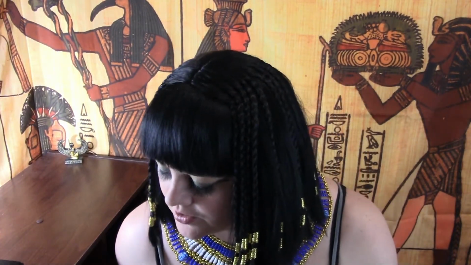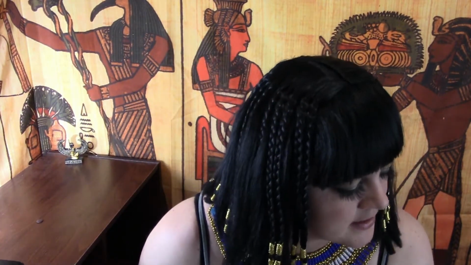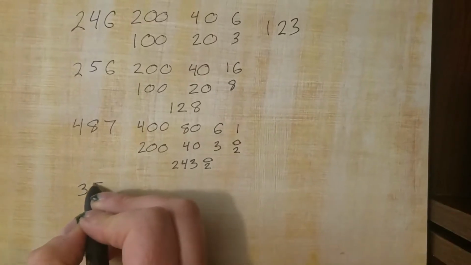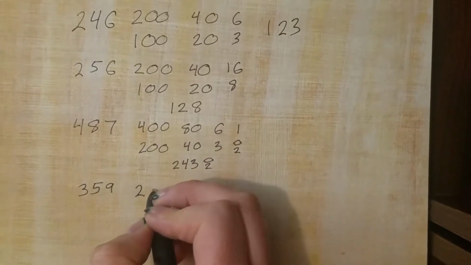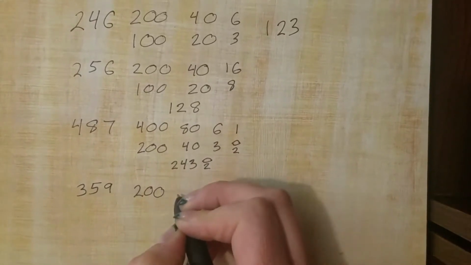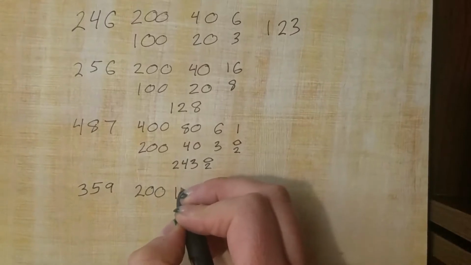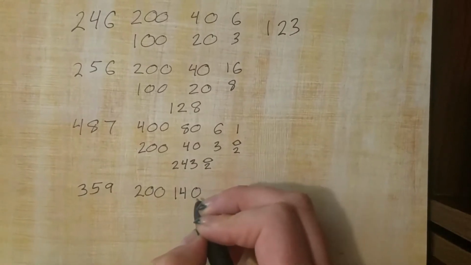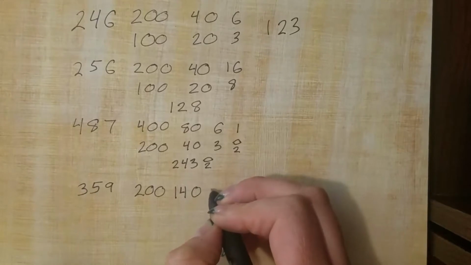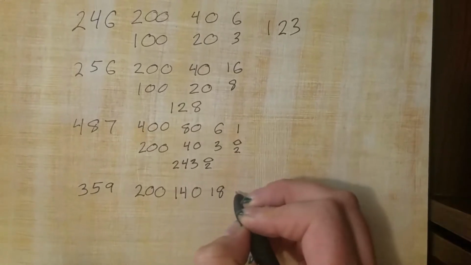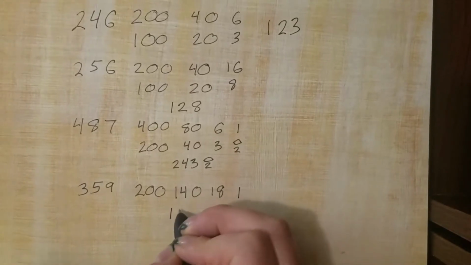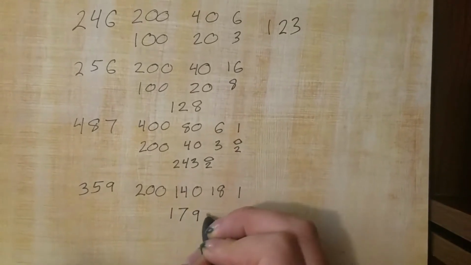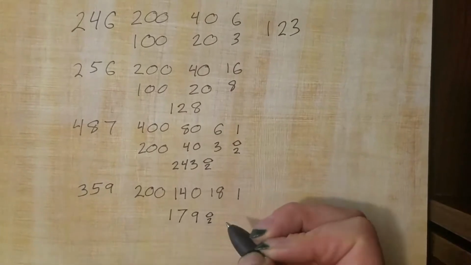I'm going to show you one more example. 359. All of them are odd. So we get 200. We carry the 1 over here, and we get 140, and we carry that 1 over here, we get 18, and we have the 1 tacked on at the end. So we get 179 and a half. Boom!